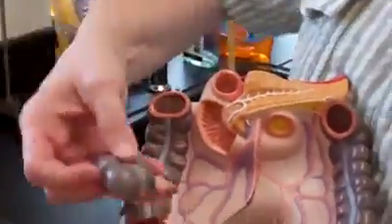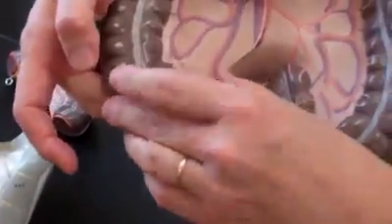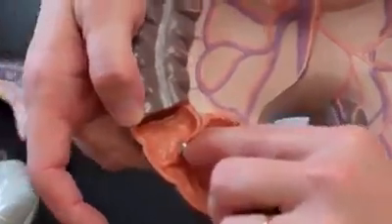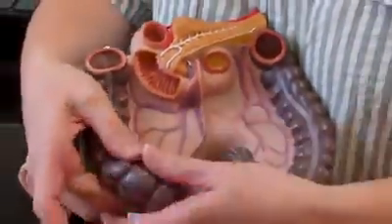The only difference here is with this model, so if you imagine this in place, this is the ileum. Again, I could have this as the ileocecal valve. Cecum. Appendix. They've bent it on this model.